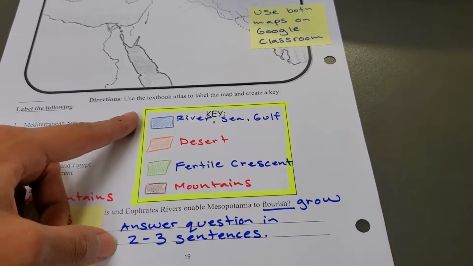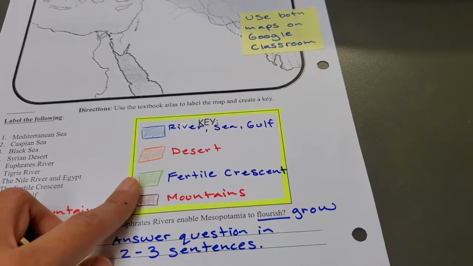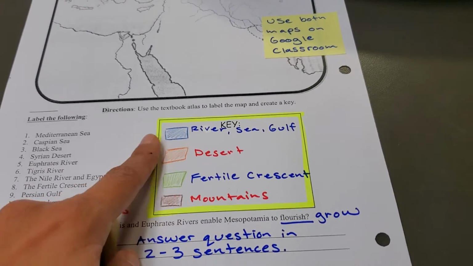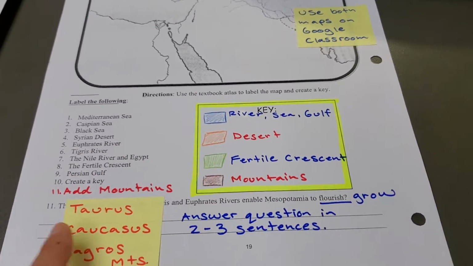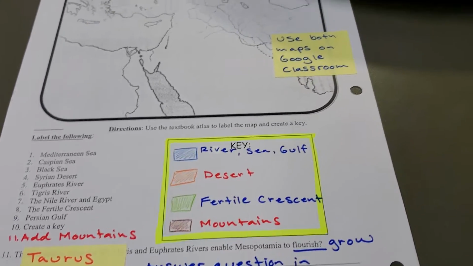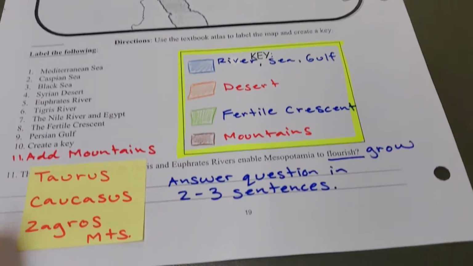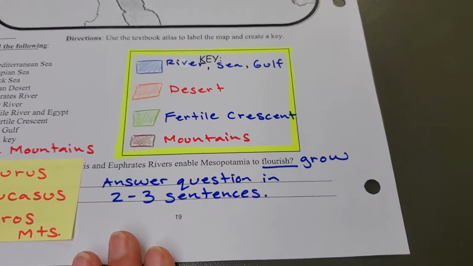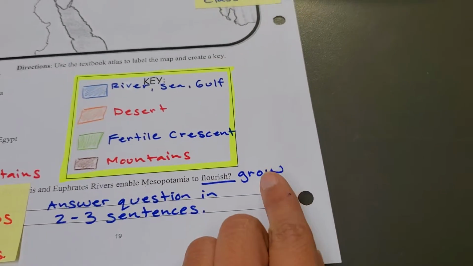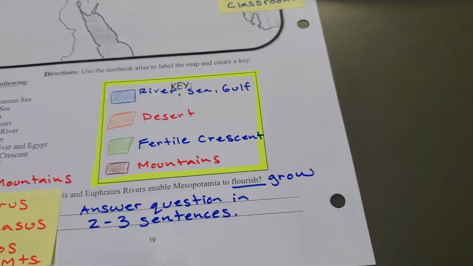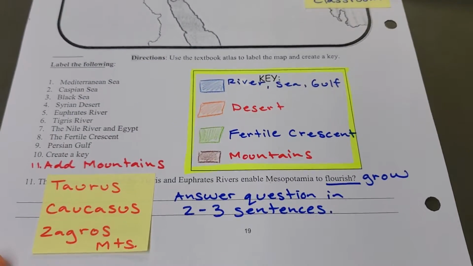It could be different shades of blue, orange, and green. That's fine. You could do the darker shades. And then last but not least, you're going to answer this question. Think about it. How did the Tigris and Euphrates River enable Mesopotamia to flourish? To flourish means to grow or to develop. So you're going to answer that question in 2 to 3 sentences.